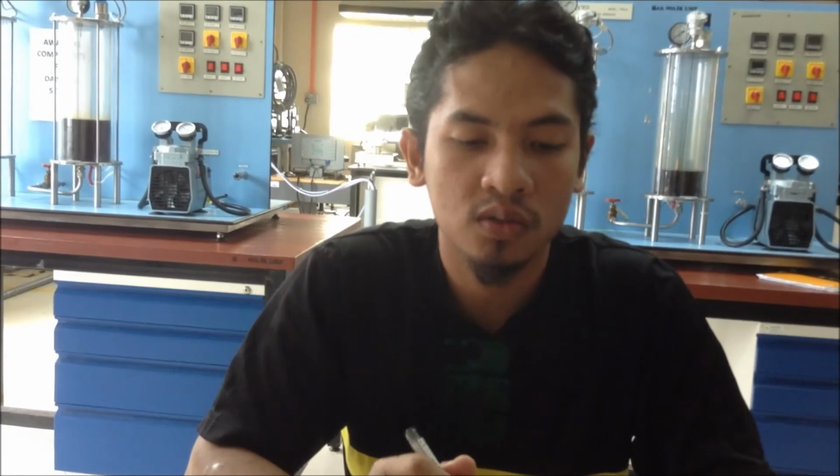For the conclusion, at the end of the experiment, the forced convection heat transfer rate at steady state of the flat plate and fin plate when velocity is varied can be determined. For the second, the fin effectiveness also can be determined at the end of the experiment, and our experiment is successfully conducted. Okay, thank you.